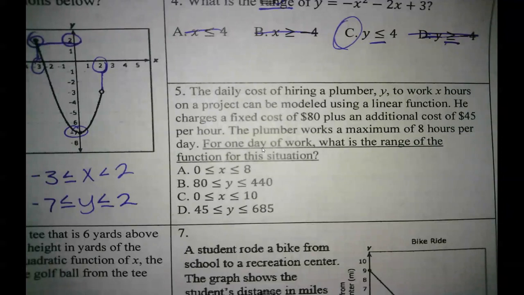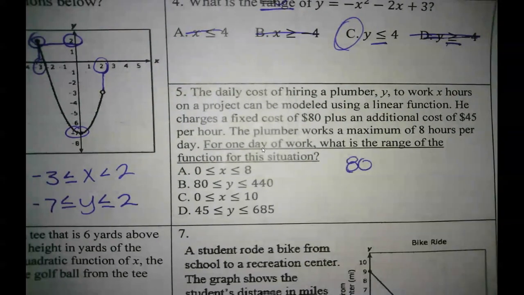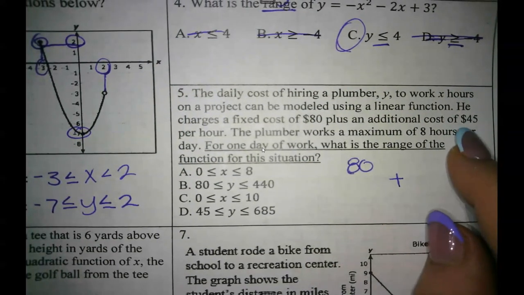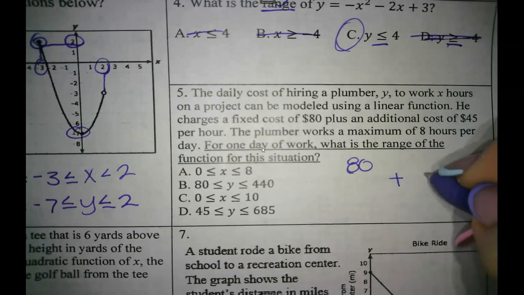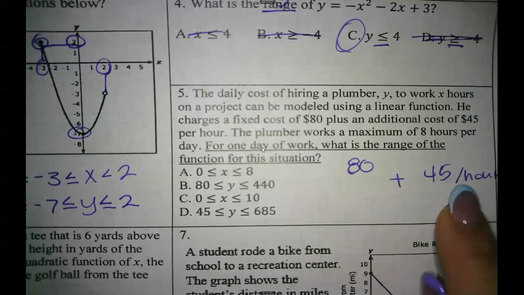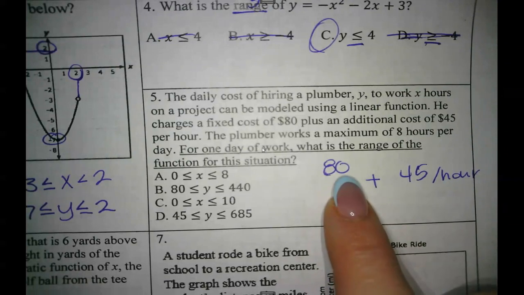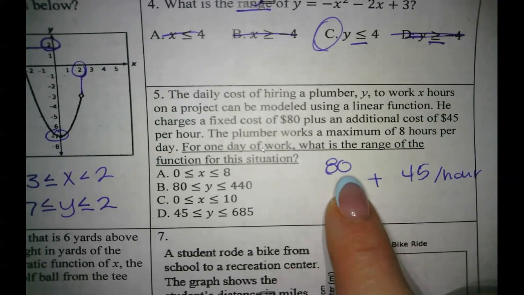So we need to know what's the least amount of money he would make, and what's the most amount of money he would make. So he charges a fixed cost of $80 plus $45 per hour. So for how many hours he works, we're going to charge $45 for each of those hours. $80 he's just going to make, period.